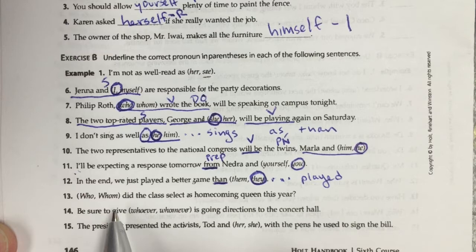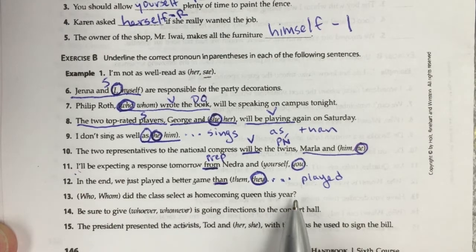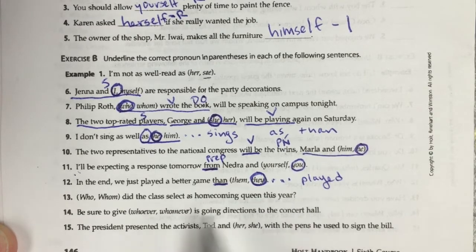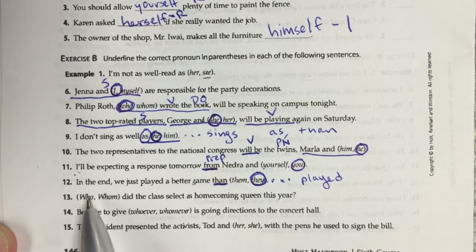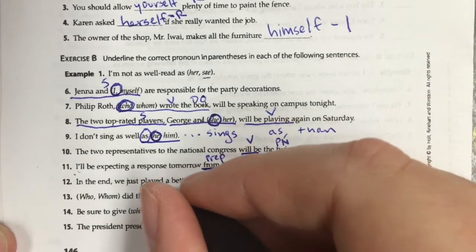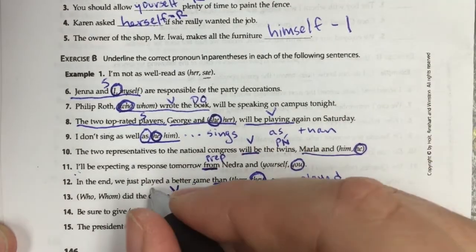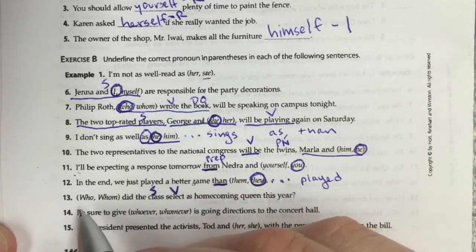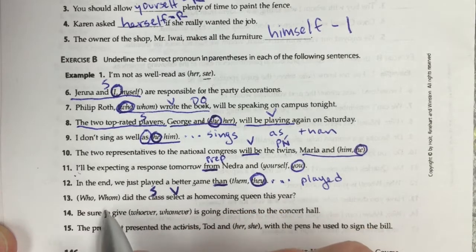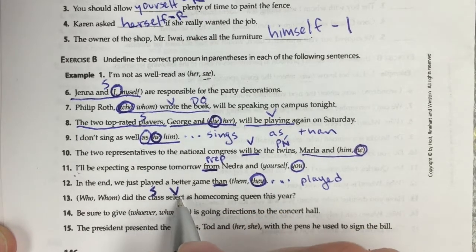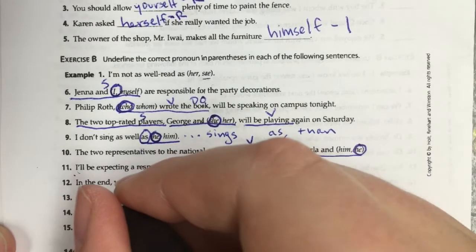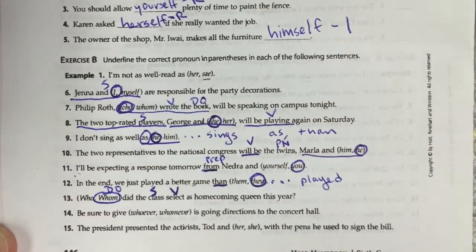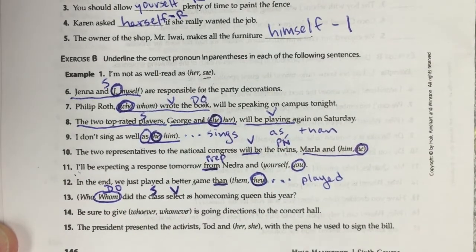Number 13. Who or whom did the class select as homecoming queen this year? Now this is a question, so they've put something out of order here. They've put the who or whom out of place. It doesn't actually belong here. Here's the verb, select. And the class is the subject. Usually, we would say who at the beginning of the sentence because you might think that who is a subject. But actually, whom receives the selection. So whom is a direct object. That means the objective case, and whom is the objective case.